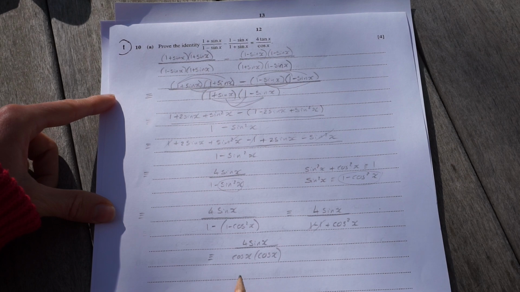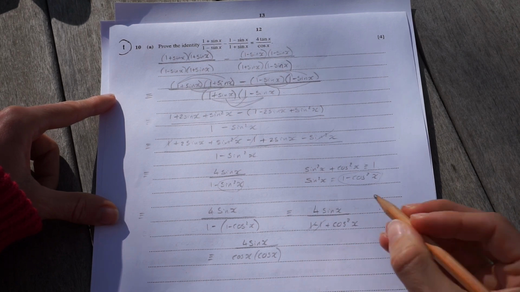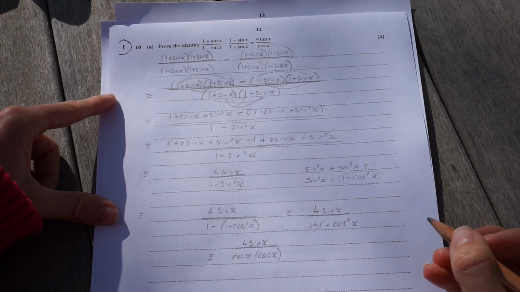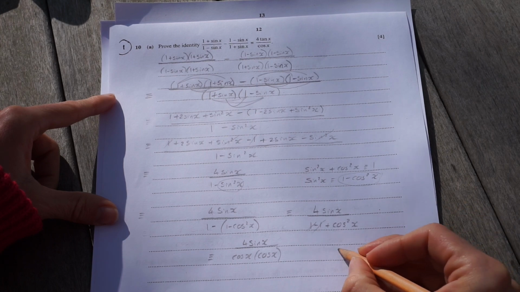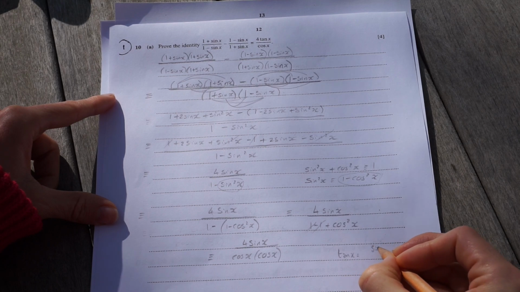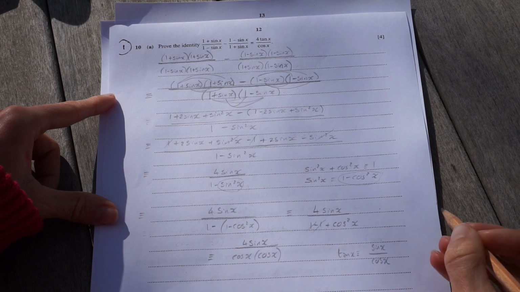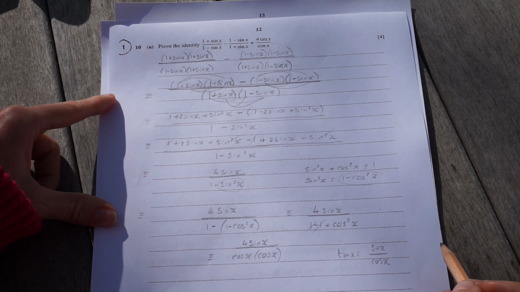Then if we look carefully, there's something else we can do to rewrite this in a different way. There's another identity that perhaps you know already. It's also given on the formula sheet in the exam. Tan x is equal to sine x over cos x. Okay, so this is another identity that you need to know and be able to use.